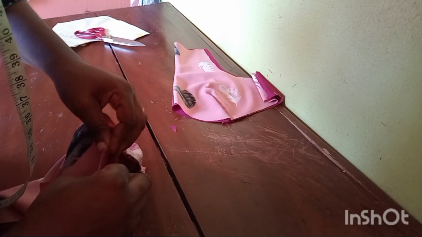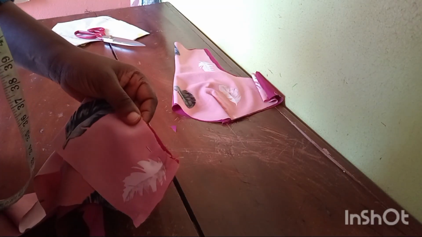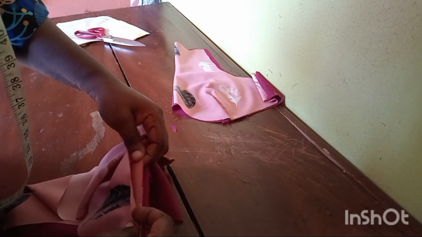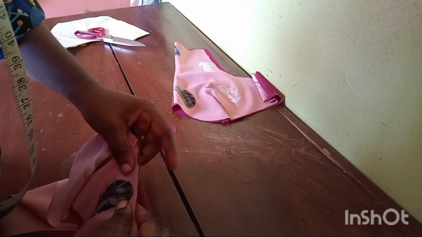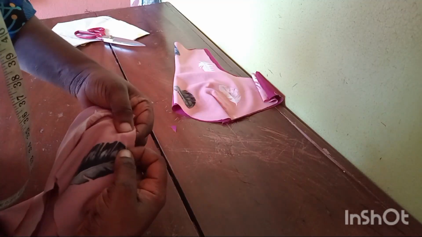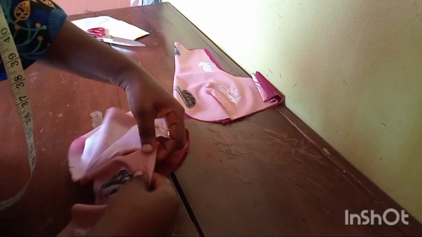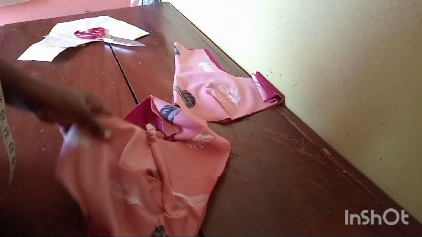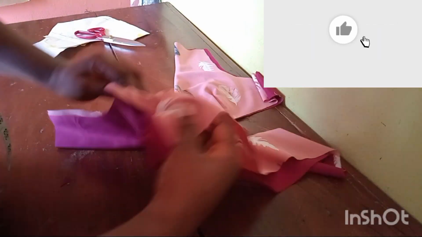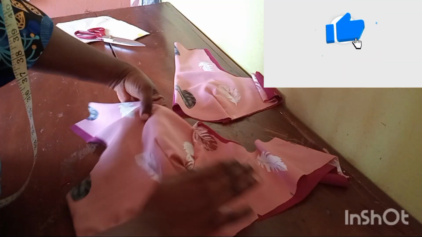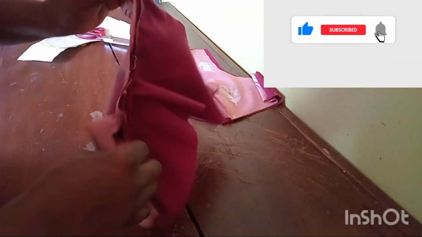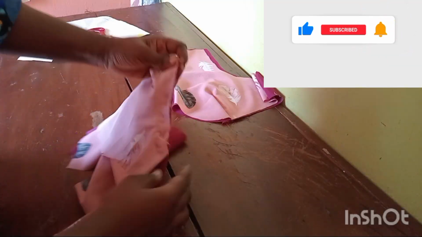Okay, so this aspect cannot be overemphasized. Trying to hide your thing is very, very important. It gives you a very neat job. Okay. So at this point, I am done putting my pins. I opened it up. You notice I've not stitched yet, to see my result first. So once I'm okay, I'll go to the sewing machine and then I'll stitch it like you see me do.